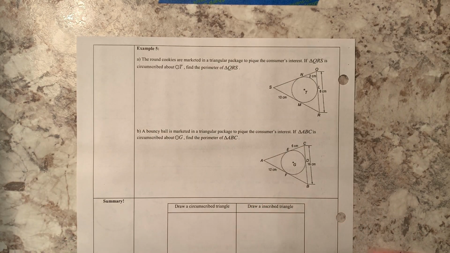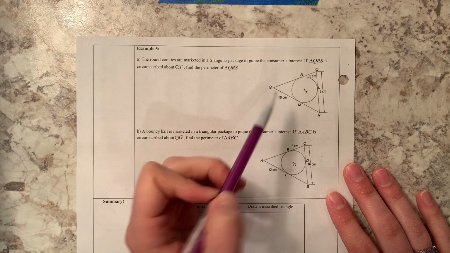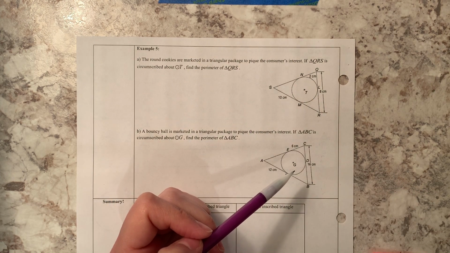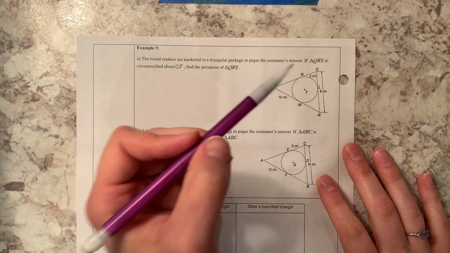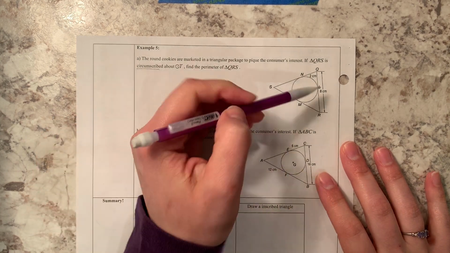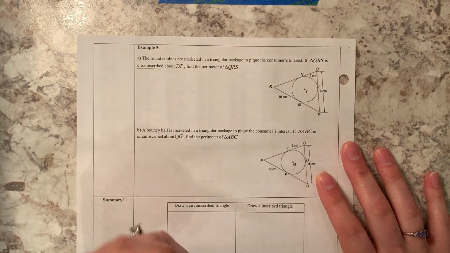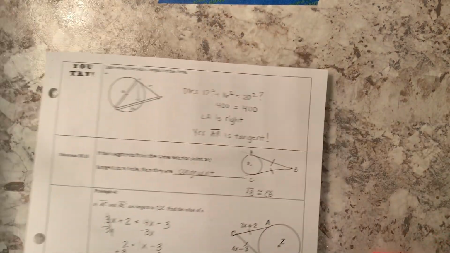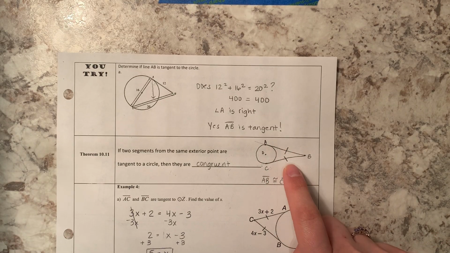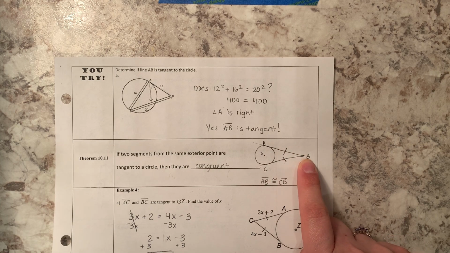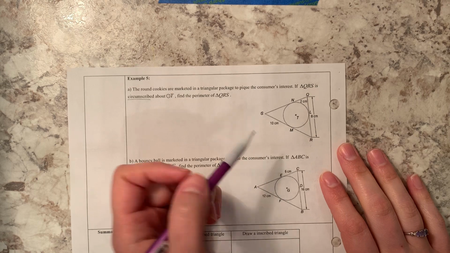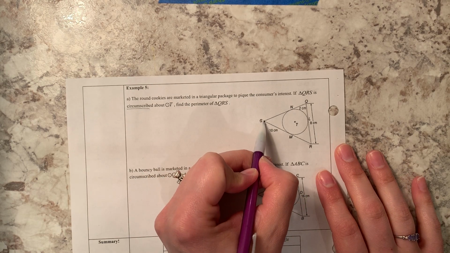So for example 5, it says the round cookies are marketed in a triangular package to pique the customer's interest. If triangle QRS is circumscribed about T, find the perimeter of QRS. So they tell us that it's circumscribed, which means this is a tangent, this is a tangent, and this is a tangent, okay? So I'm actually going to use the previous theorem, this one here, knowing that these two pieces are equal to each other because they meet at an exterior common point. It's the same idea here. So let me show you what I mean.